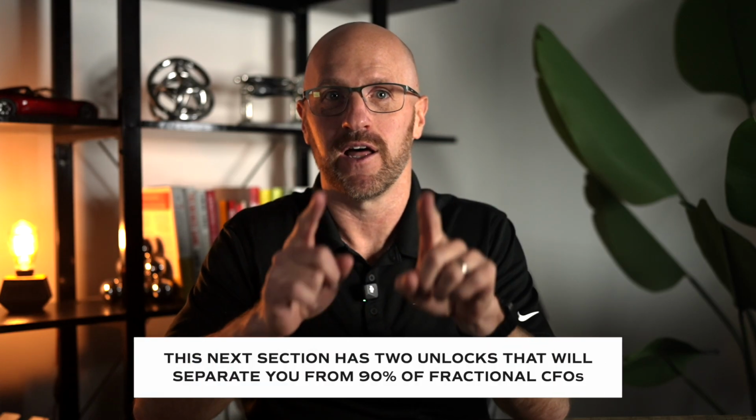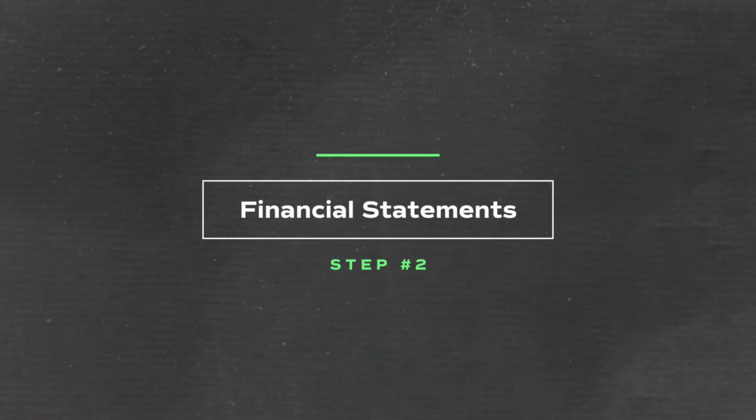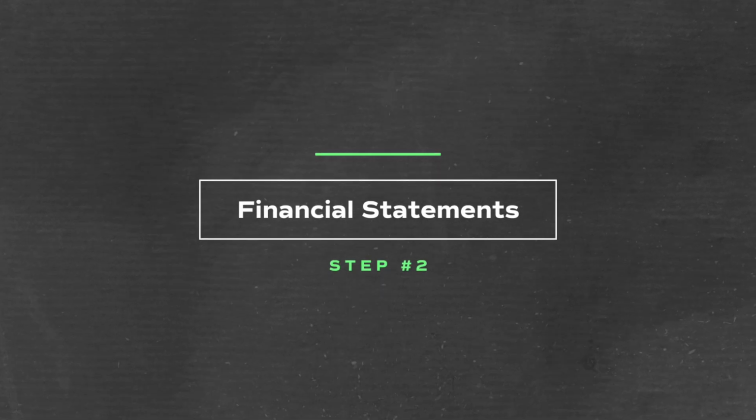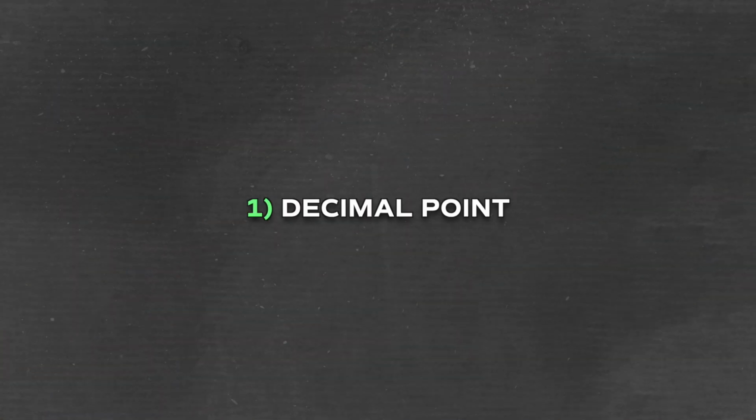Now pay close attention because this next section has 2 unlocks that'll separate you from 90% of other fractional CFOs. We start off the client's financial statements with a 12-month review of the P&L. And here's the first of those 2 unlocks. Write this down if you need to. Stay as far away from that decimal point as possible.